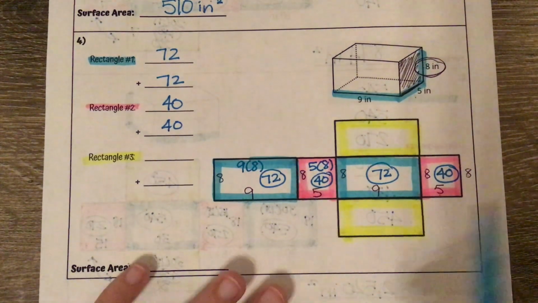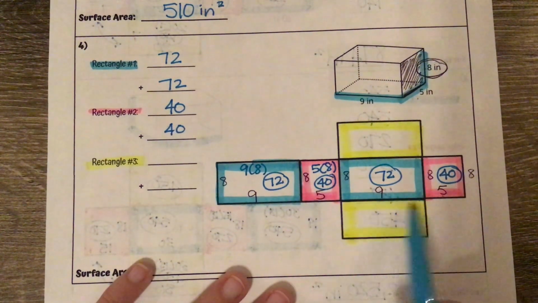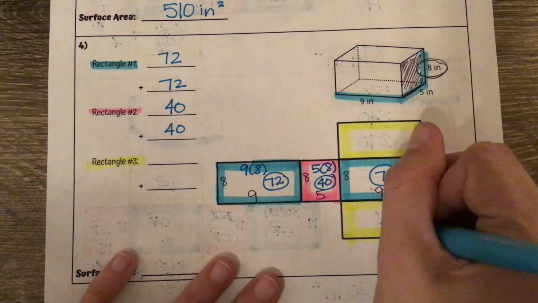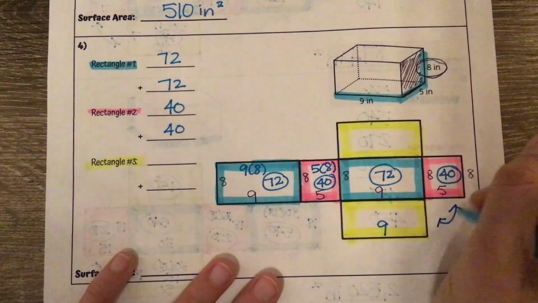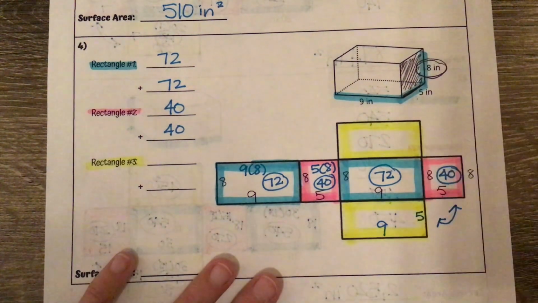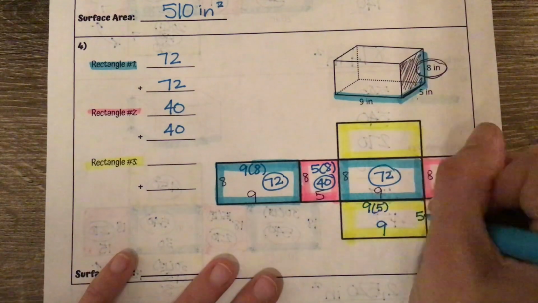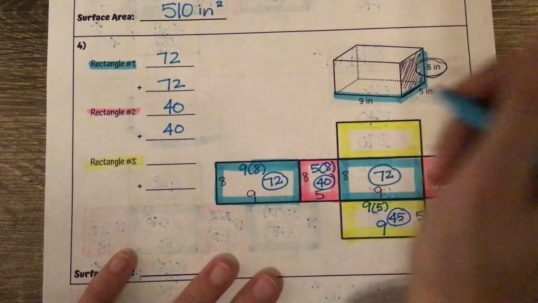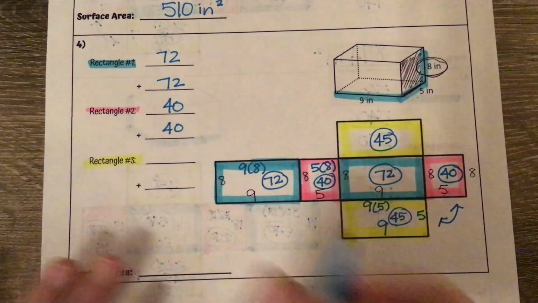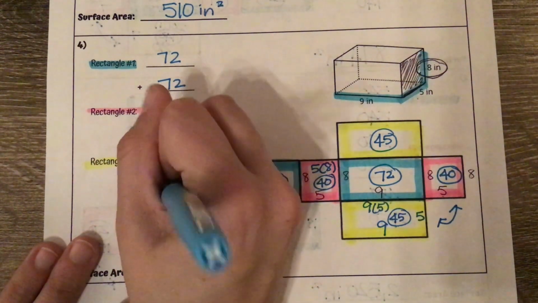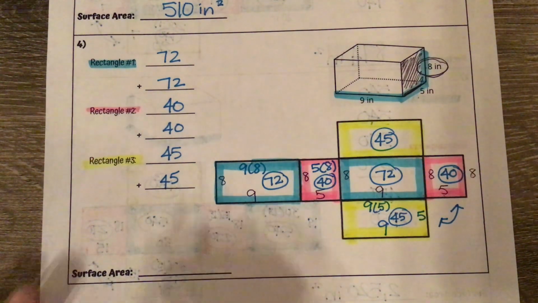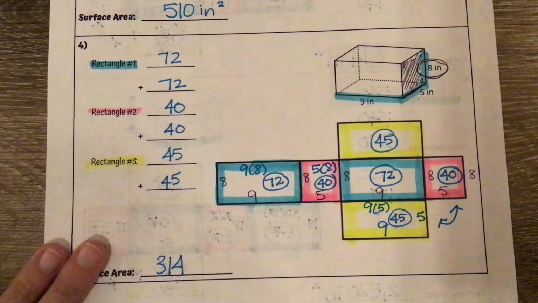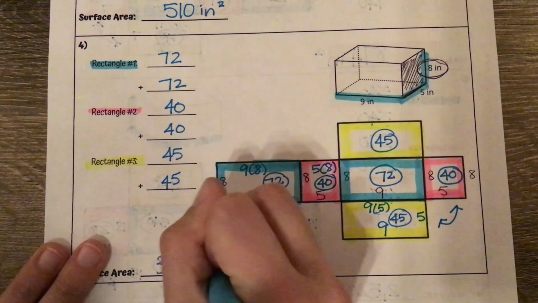And the last one, a little bit harder again. We have no length across, but if this length across on the top is 9, that means the bottom is 9. And when we would fold up this net, these two sides would fold together, so it has to be 5. 9 times 5 is 45, which tells me the top is 45 as well. And then last step, we're going to add these all together. And we get 314 inches squared.